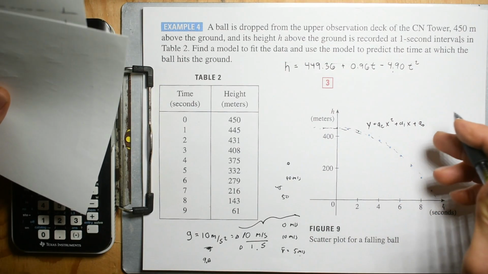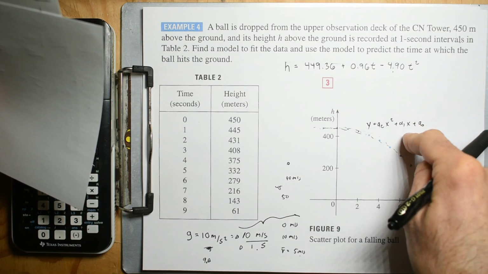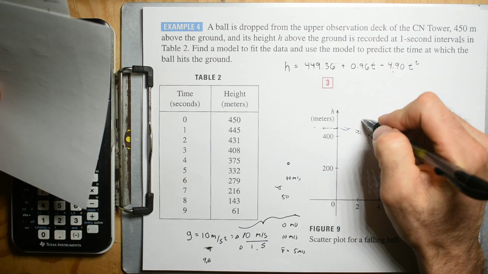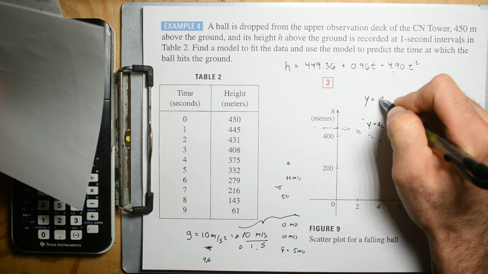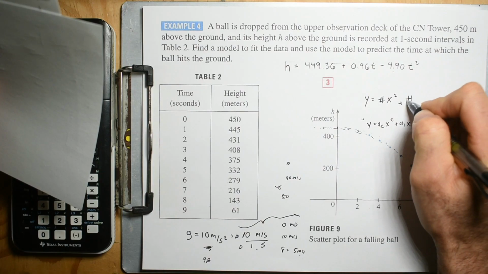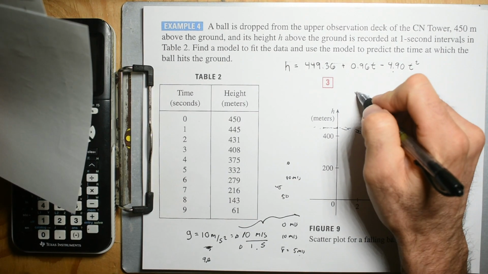But I think for problems, it's useful to be like, well, cool. Let's say there is a mathematical way to get this equation. Let's just say I got the equation. So what does that look like? Well, if I actually get the equation, I'm going to have some number for a2, x squared, plus some number for a1, x, plus some number. Cool. And let's say I just have that.